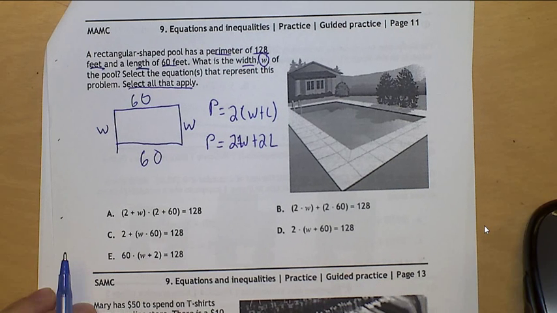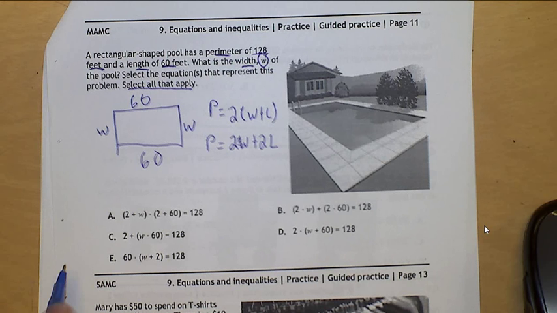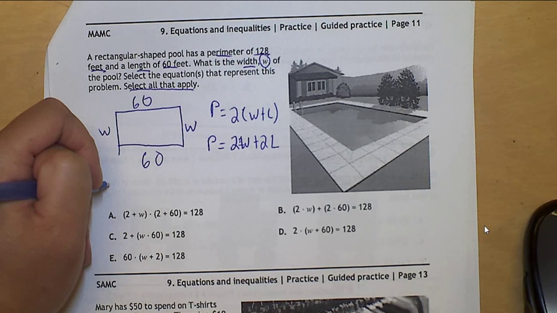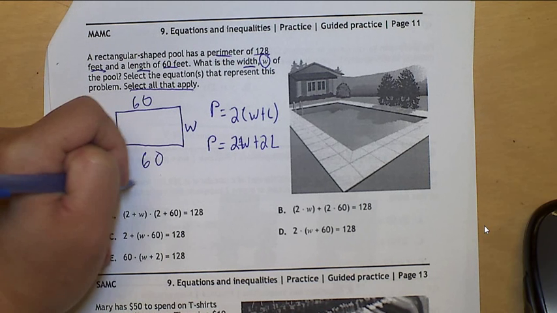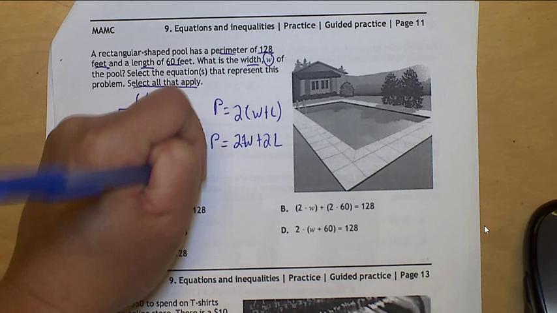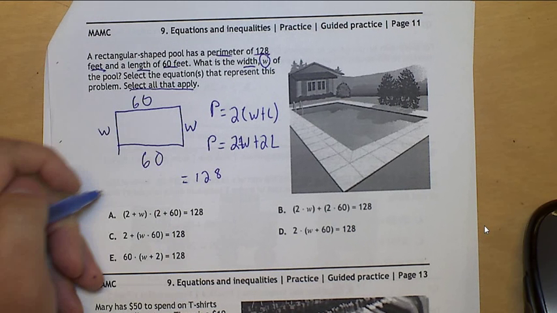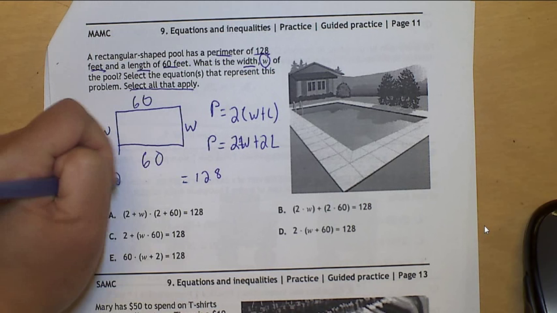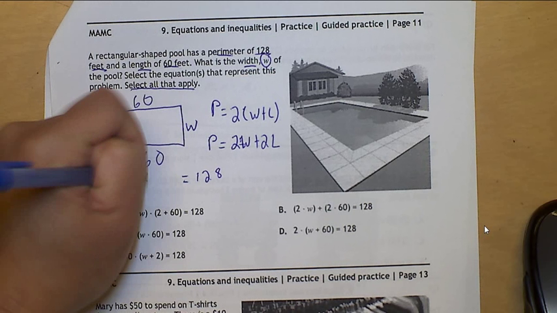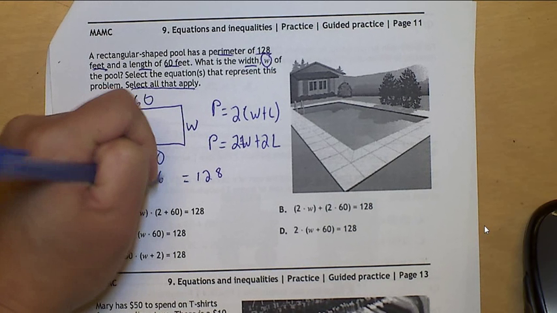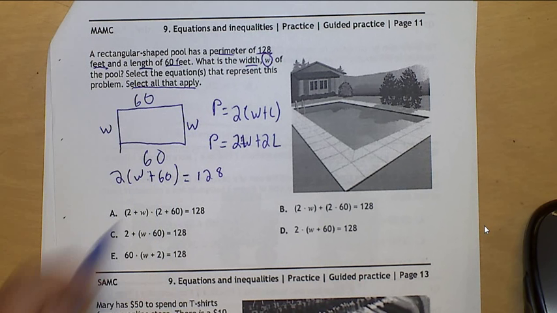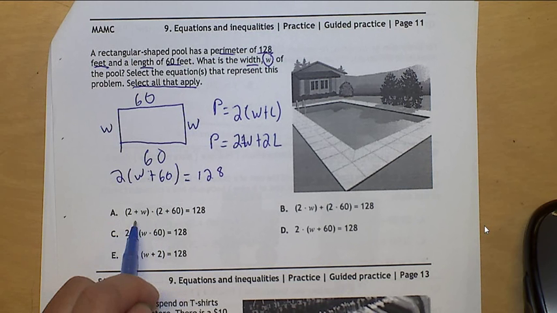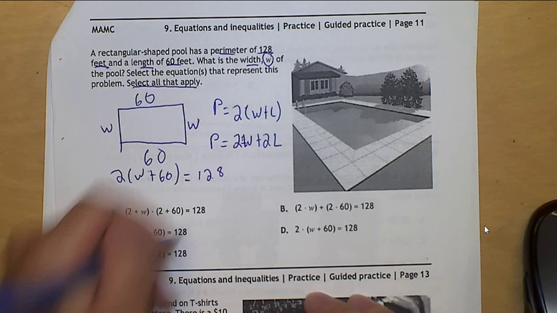Here's what we're going to do. So let's plug in our stuff. So I should have a perimeter that equals 128. And then I have 2 times W plus 60. That's one way I could write this. So let's see if we can find that. It's not going to be A because 2 plus width, so that's wrong.